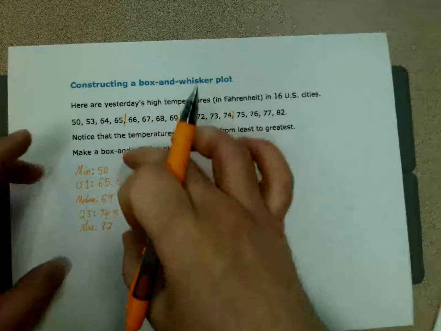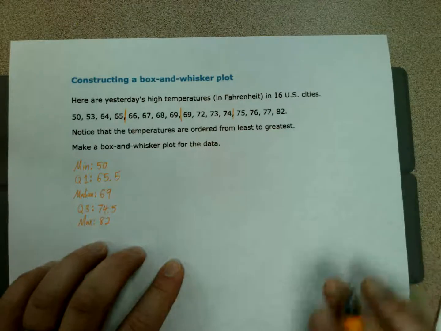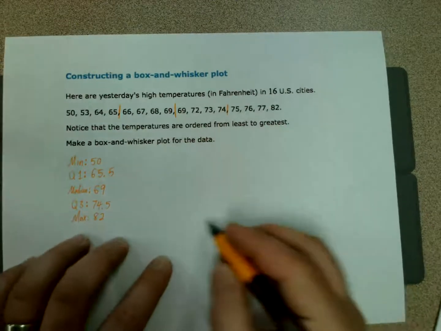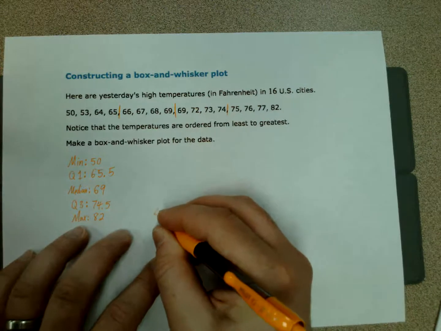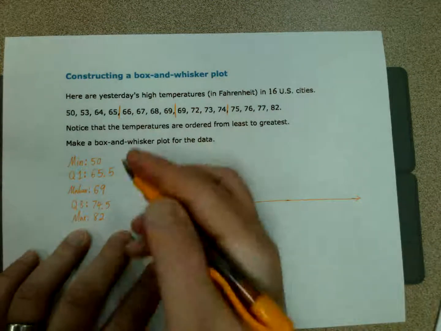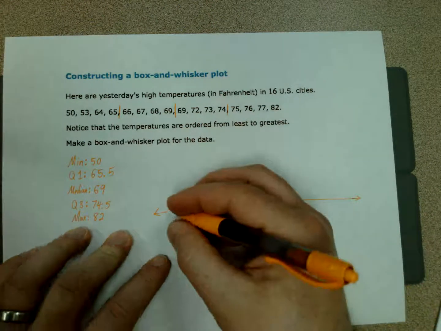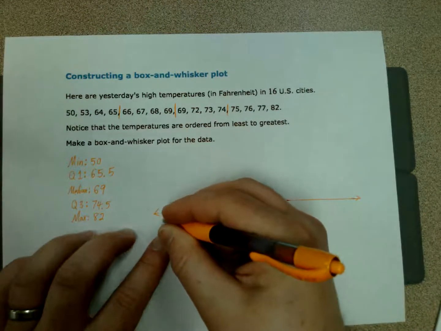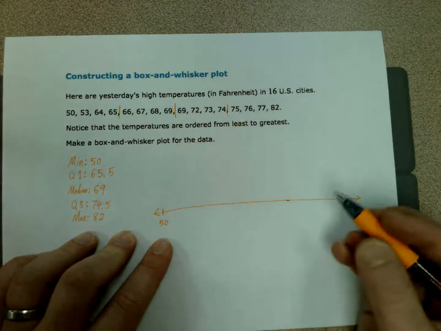So now that we have our 5-number summary, which we have a little bit of practice with, actually drawing the box and whisker plot's not that bad. If you have a number line, so much the better. And I'm going to go ahead and draw one. Since our smallest we get is 50, I'm not going to start at 0 though. I'm going to actually start at 50 since they didn't give me a number line. I can do whatever I want.